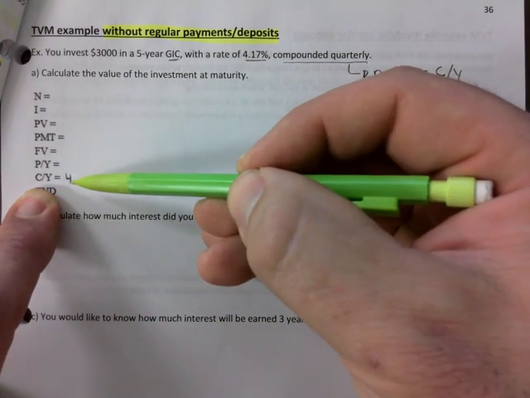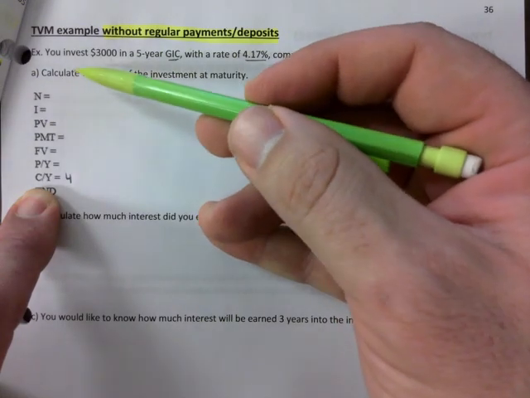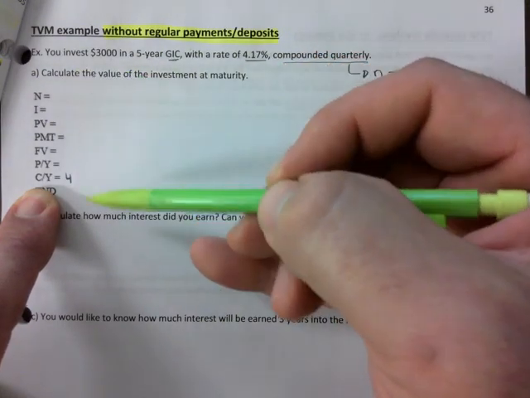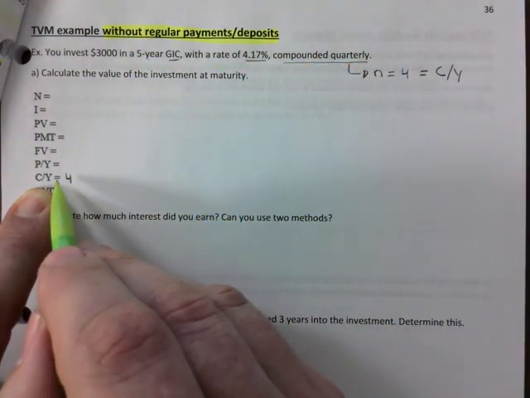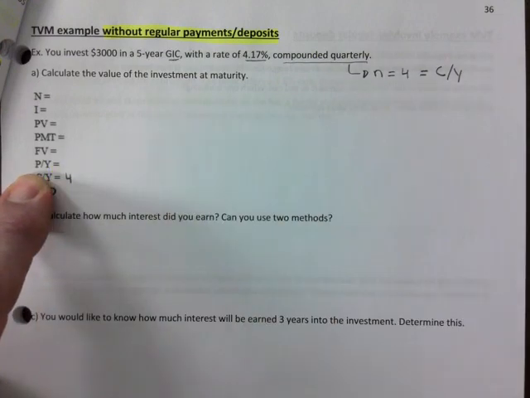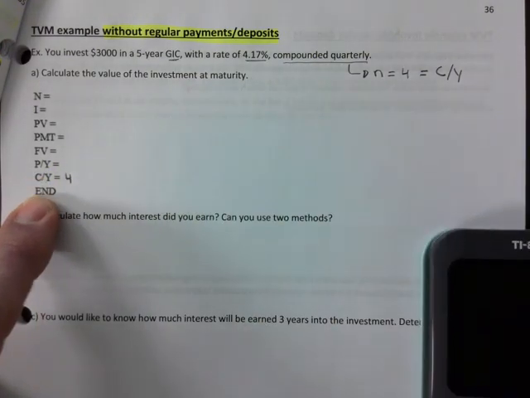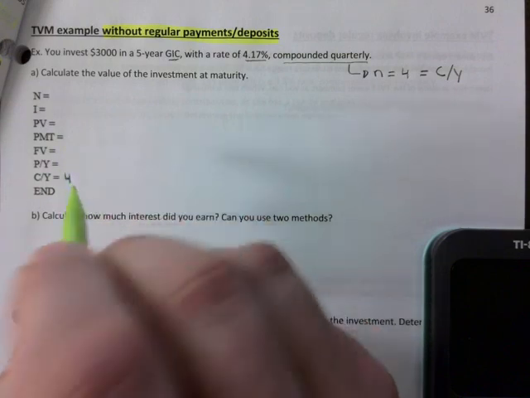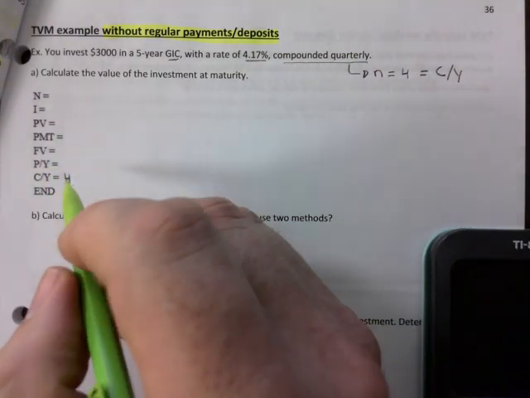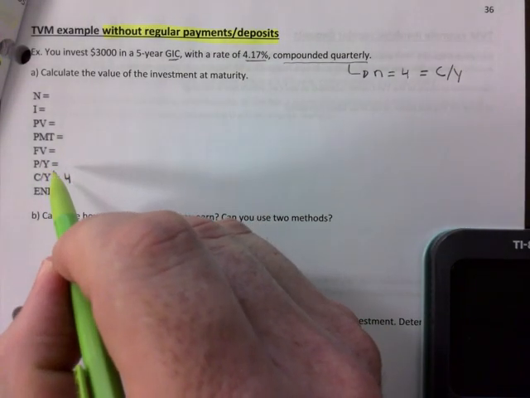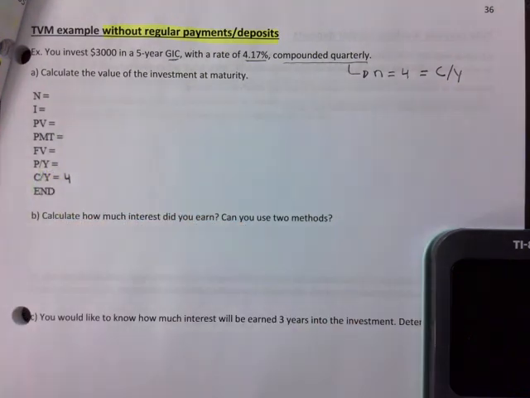I actually tend to start at the bottom and move up. I don't know why, but for me that works the best. Okay, PY. Let's enter it all manually, and then we'll go into our calculator. What will PY be set to? It's payments per year. That's what it stands for.